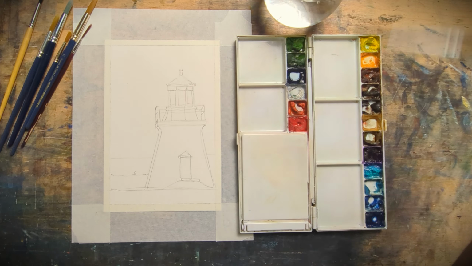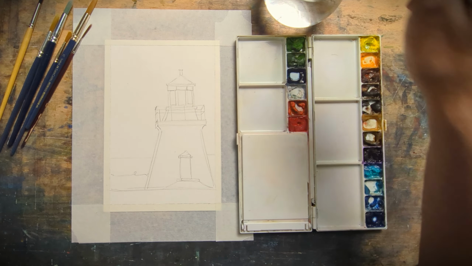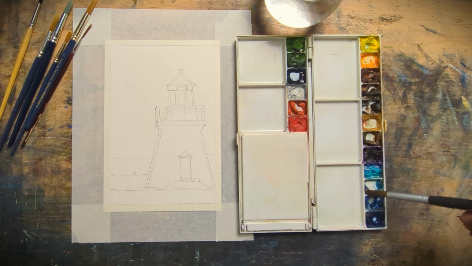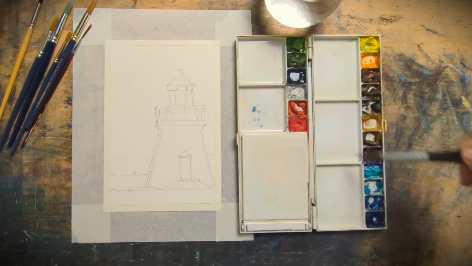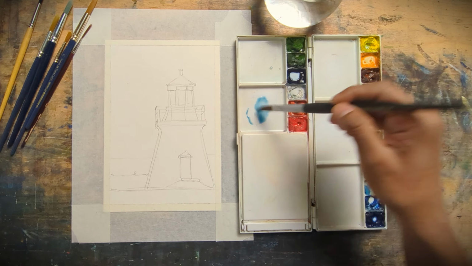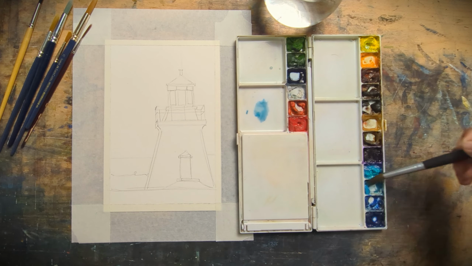So the first wash is our sky. I don't want to make this as complex, since I said it's going to be really simple. So what I'm going to do is I'm going to take cerulean blue, and you can see the color. It's kind of a little bit of a sky color.